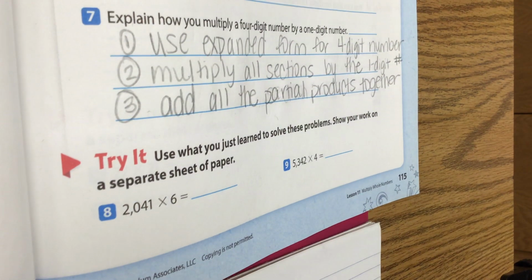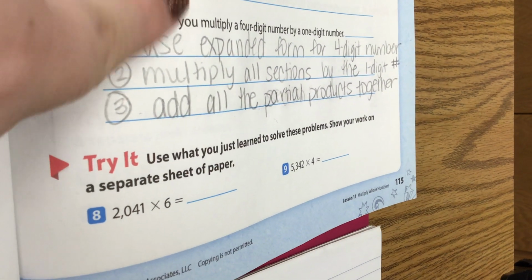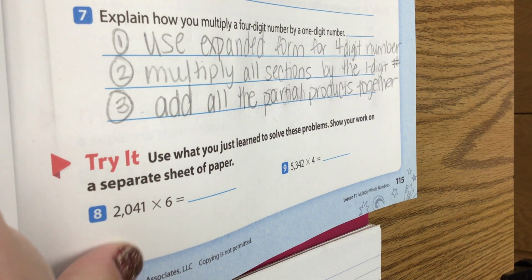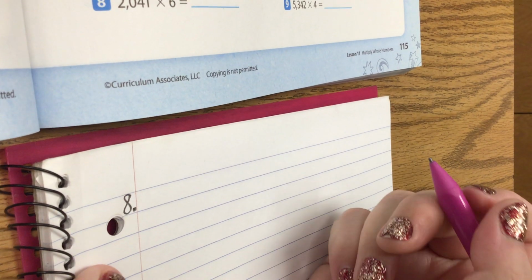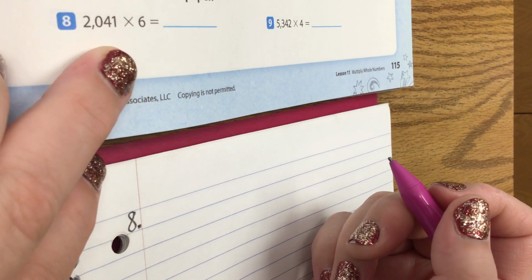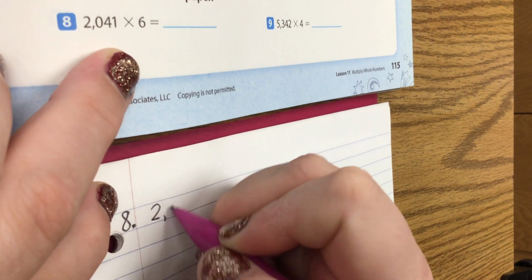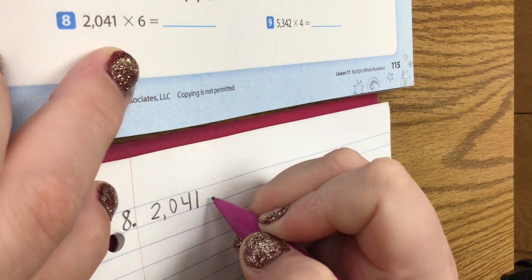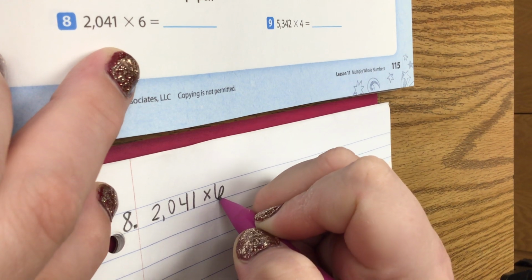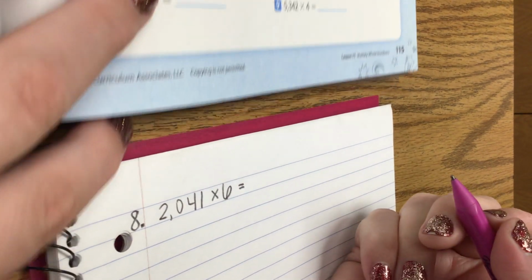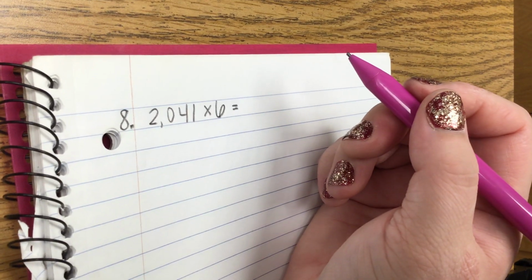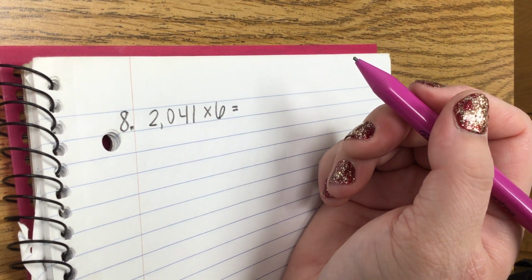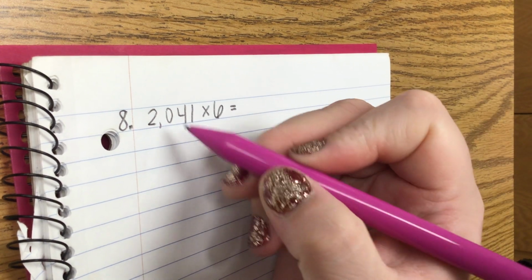I am going to use these steps right here to solve this problem. So I'm going to write number 8. Number 8 is 2,041 times 6. All right, so my first step is to use expanded form for the 4-digit number.